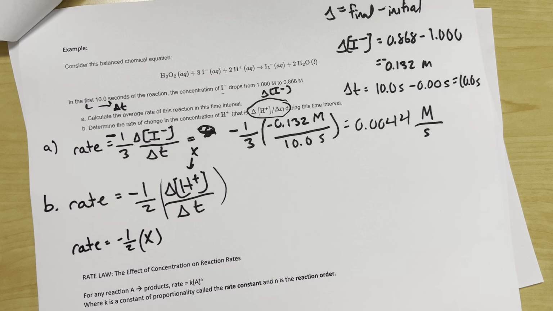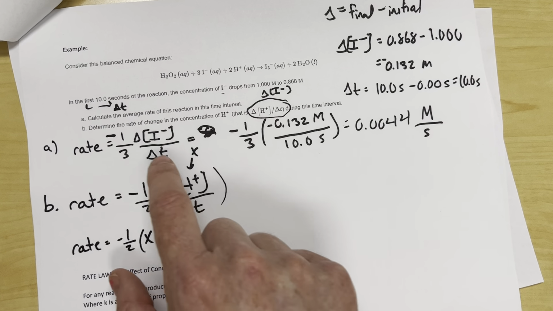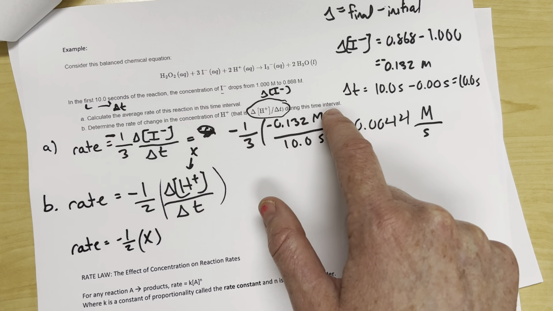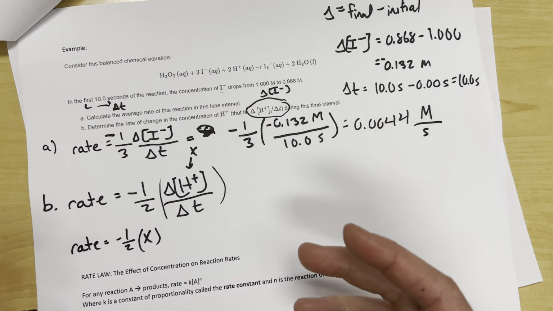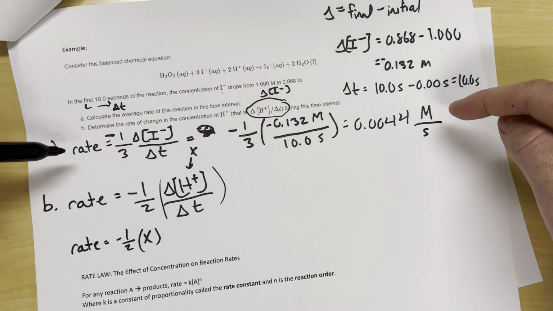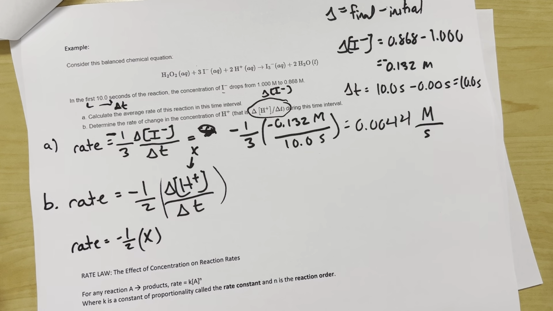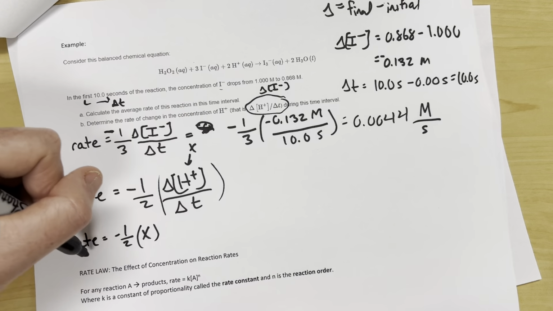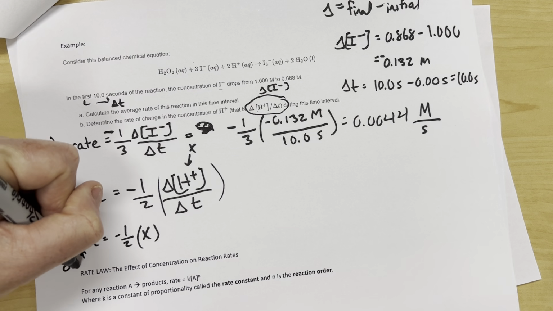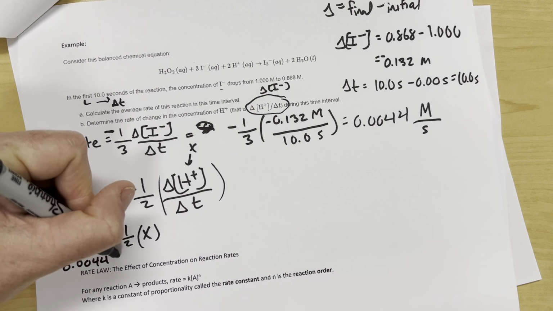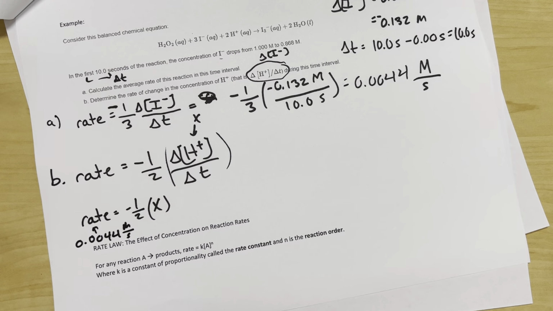Do we know our rate though? We sure do, because it said it was during this same time interval. In other words, it has to be the same as what happened to A. Whatever happened to this had to happen to that. It has to be the exact same rate. So our rate is 0.0044 big M per second.